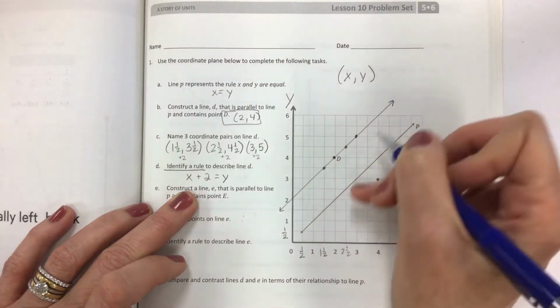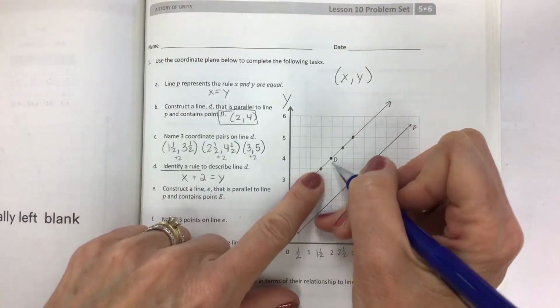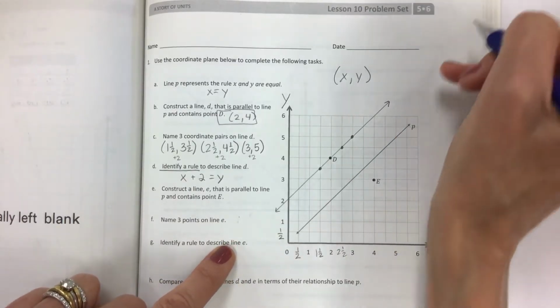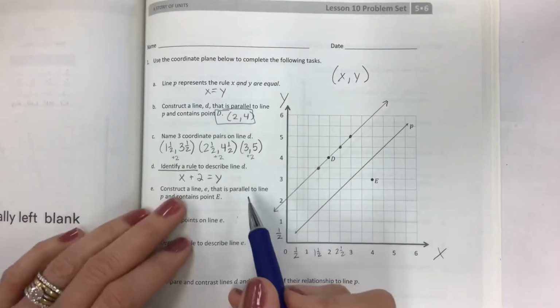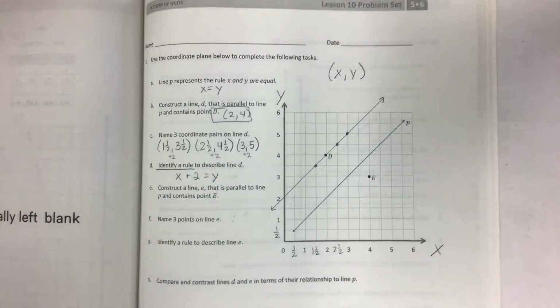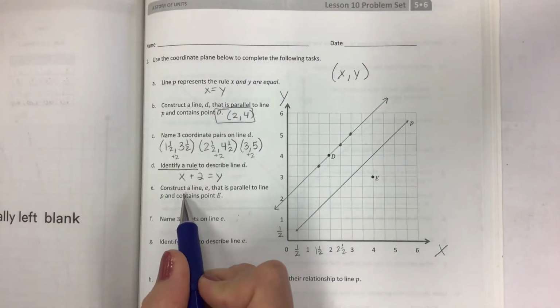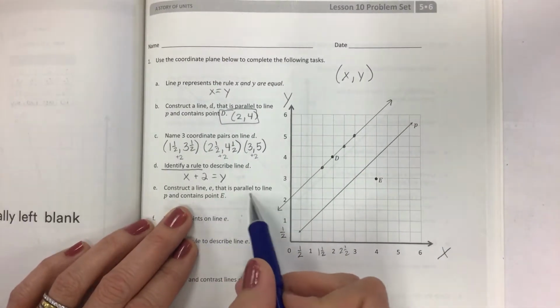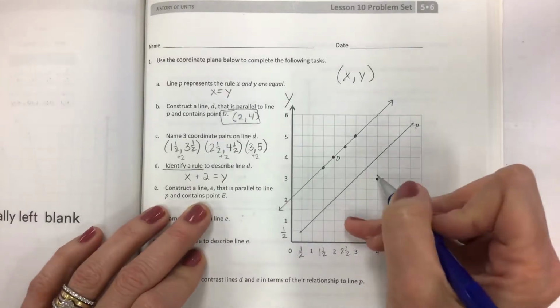So I could keep going. I could identify any point on this line, even out here to infinity and beyond on this line. And that would be, if I follow this rule, it would still be on line D, okay? Now we're going to do the same thing with point E. Construct a line, E, that is parallel to line P and contains this point.